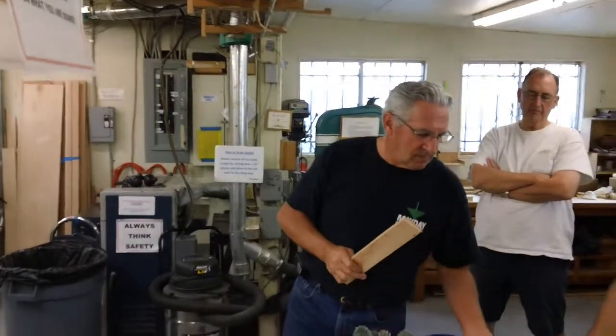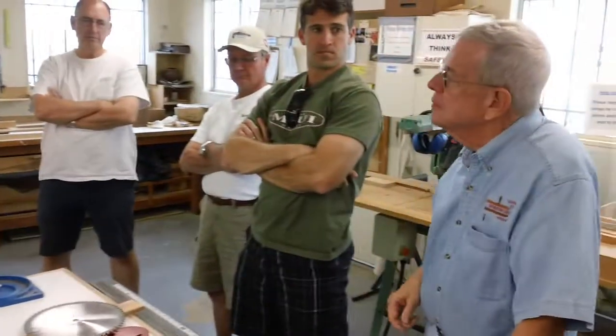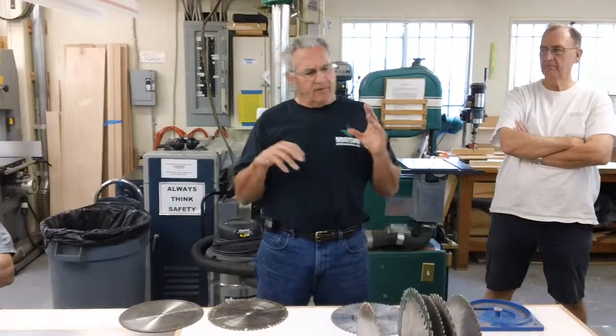Speaking of that, when you're setting your blade depth, what's your rule of thumb? How much should you have sticking up above? I have just a 1/16 of an inch. That'd be about it. Kind of depends though, you know. There are a lot of different variables.